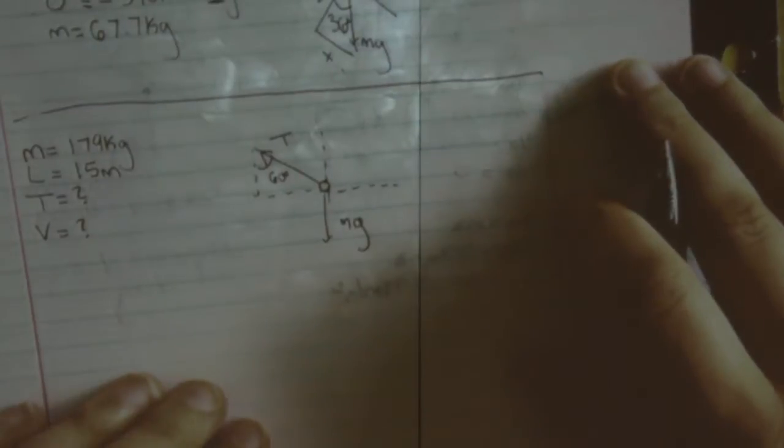So, if this is our y, and this is our x, we know that in our y direction, if he stays in that same circle that he's traveling around, so this is kind of the circle that he's going in here, right? If he stays in that circle, he's not going to move in his y direction, right? So the sum of the forces in his y direction are 0.